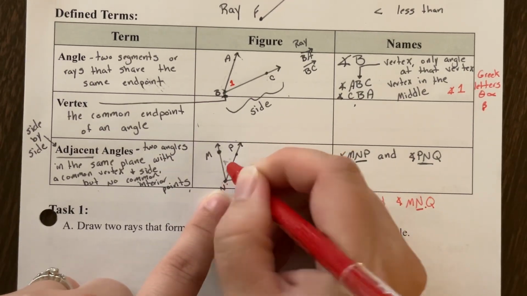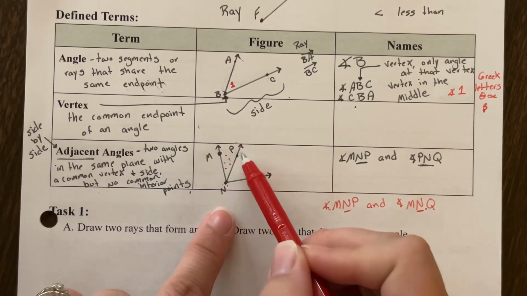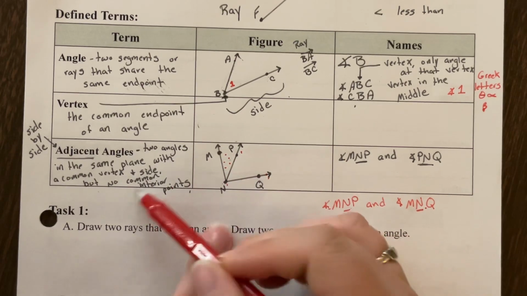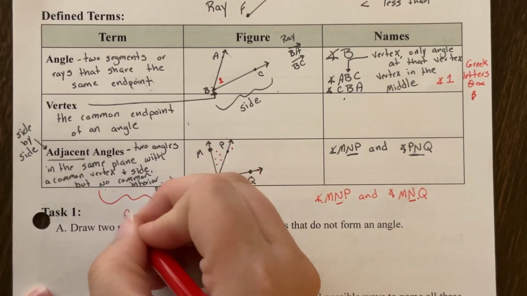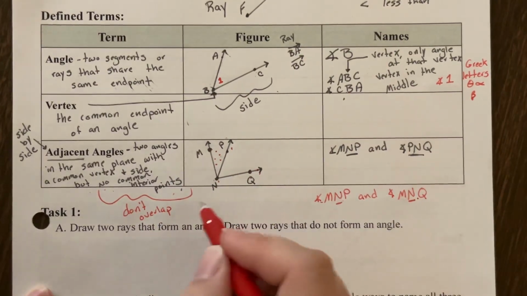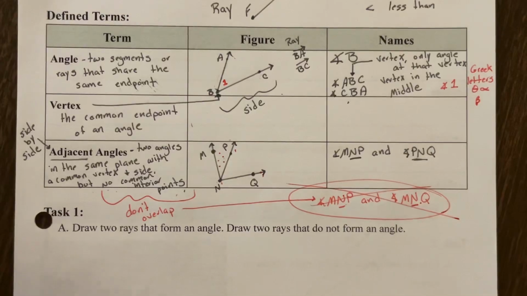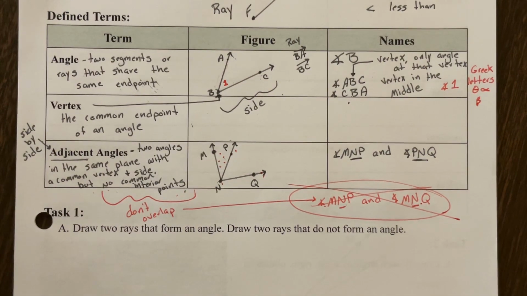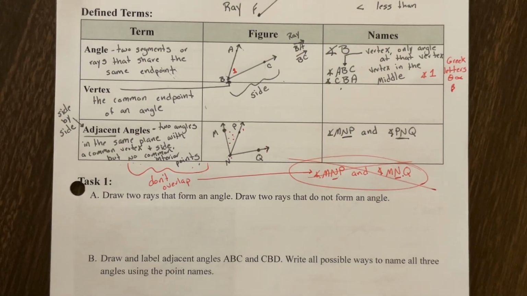But points inside of angle MNP are also inside angle MNQ. They can't have common interior points. So basically this bit is guaranteeing that they don't overlap. One angle can't be on top of the other one, like in this situation. So this, I'm going to put an X, those are not adjacent. They can't overlap. One can't be on top of the other for them to be adjacent. They have to strictly be just side by side.